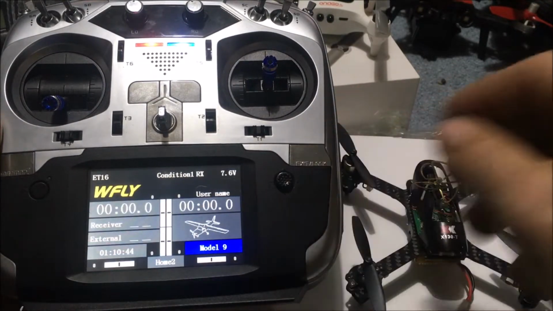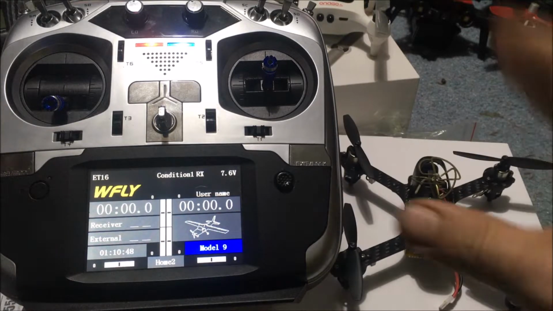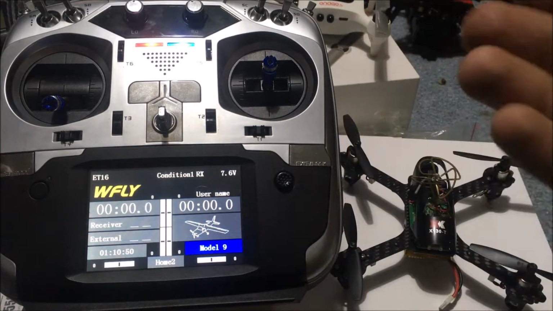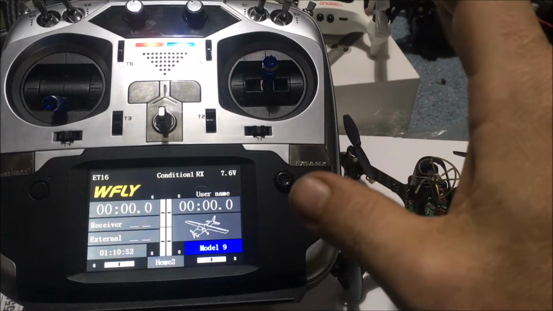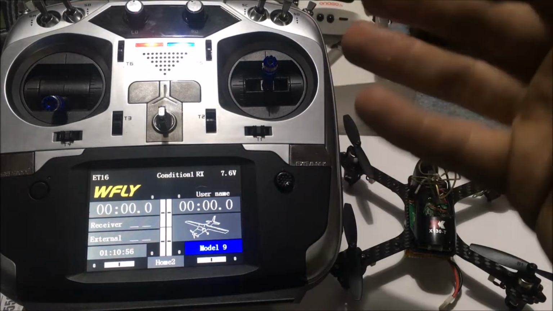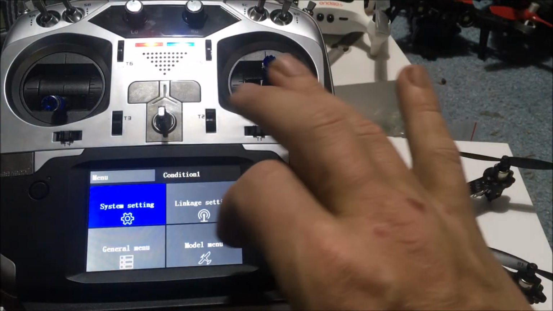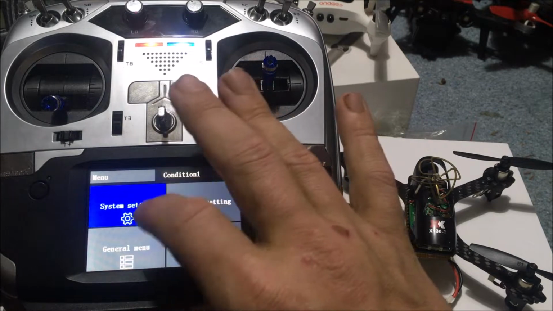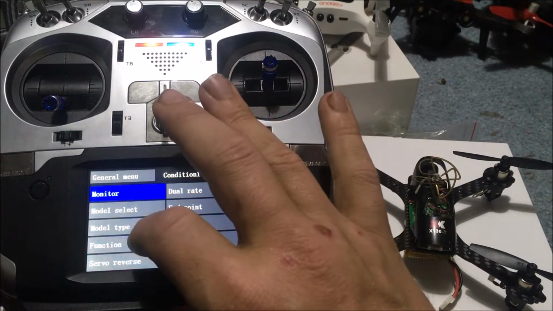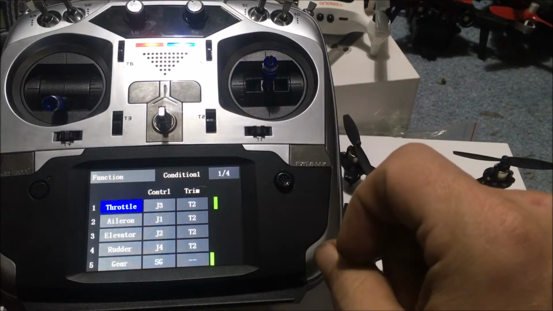Then what you need to do is you're going to have to watch my videos, because there's no deviation.com for this, there's no opentx.com for this. I'm kind of developing this, so I'm going to show you what your channels need to be on. Again, we're just pressing System Settings, General Menu. We'll go to Function. It needs to be TAER, okay?